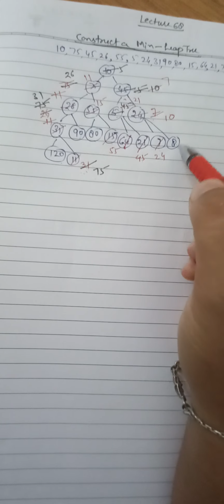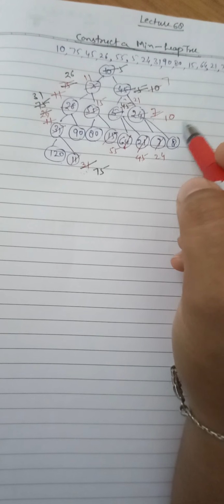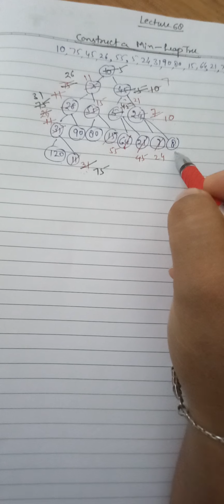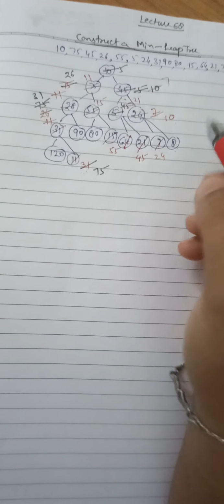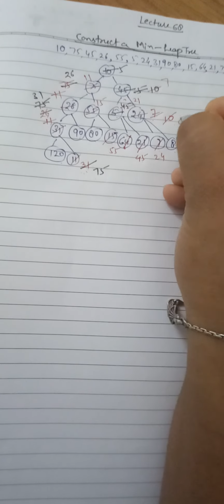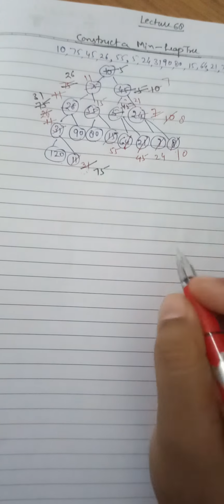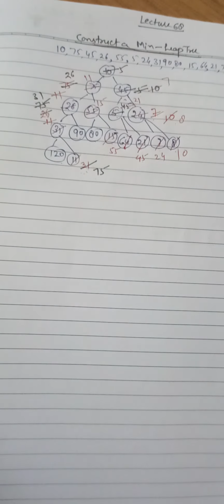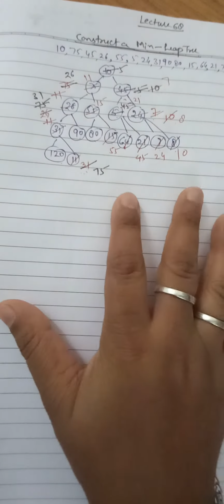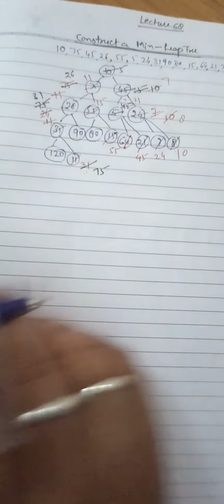Now again we will cross check. We'll see the parent is more and the child is less, so it's not possible in a min-heap. Then what we will do, we'll shift 8 here and 10 there. Now we'll make this tree. Let's see what are the exact values of this tree. After that we'll again cross check.